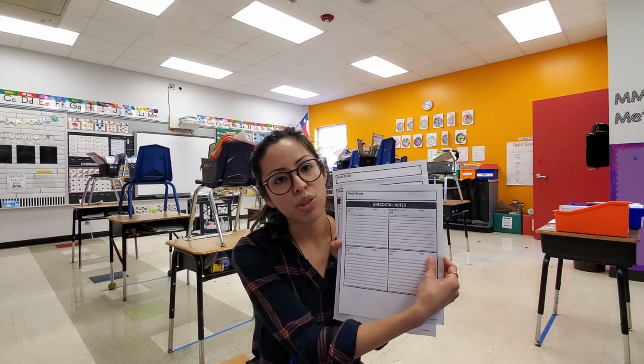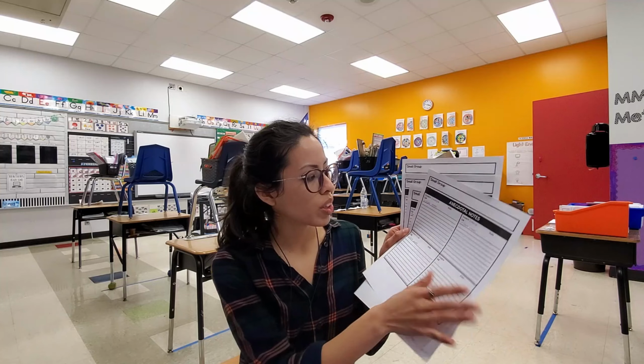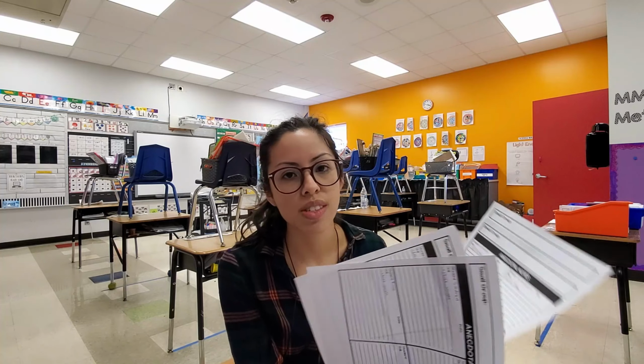Right now it's looking like I have 4 groups of students. I made these little anecdotal sheets myself. Some of them have 4 little squares, some of them have 6 squares, just depending on how big the group is. I basically just wrote down what those students need to work on.